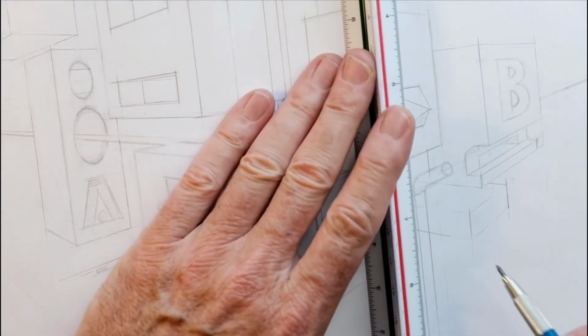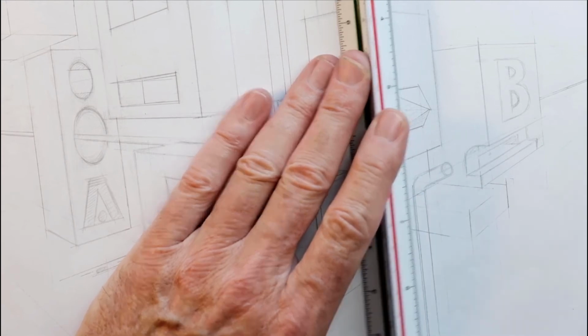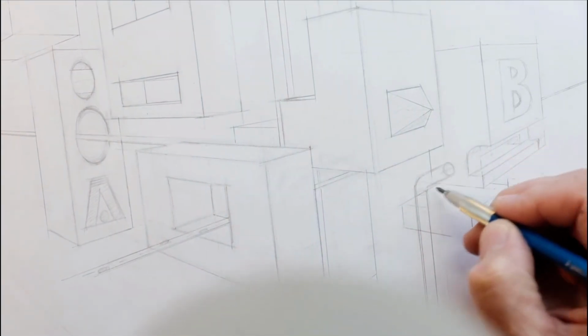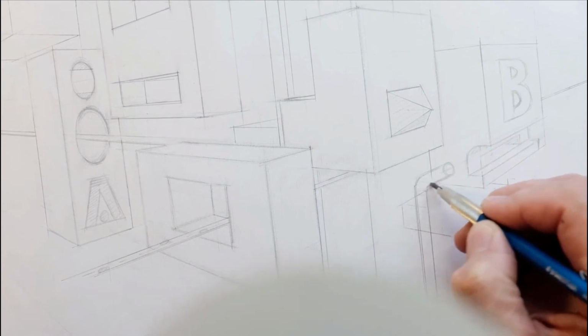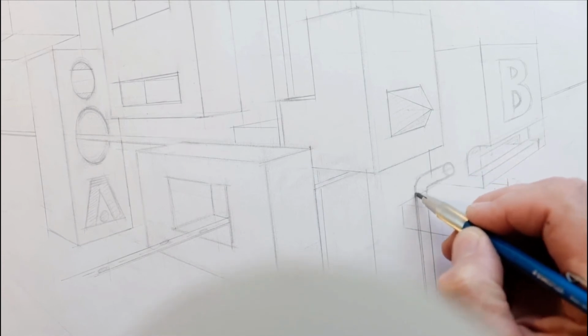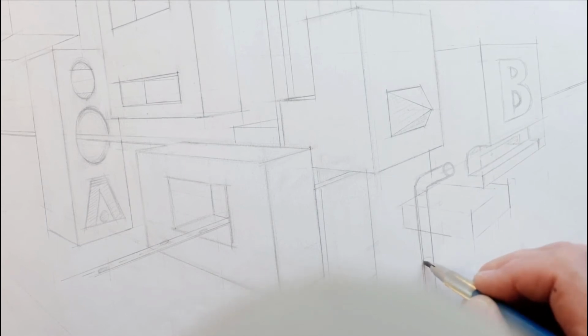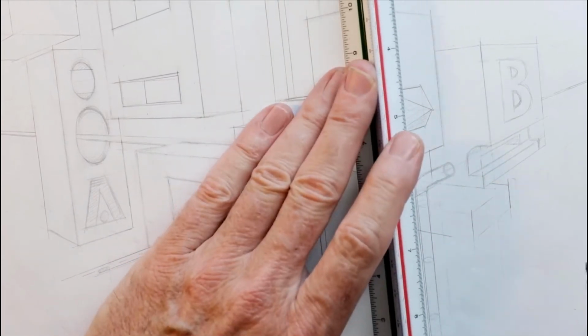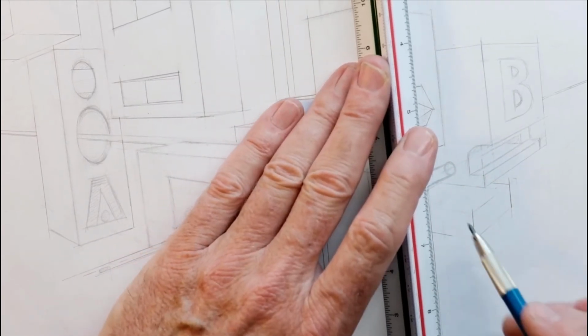Bit too thin, Shane. And you can imagine that it's a cylinder, so I could add a few ellipses to shape it as it goes down.